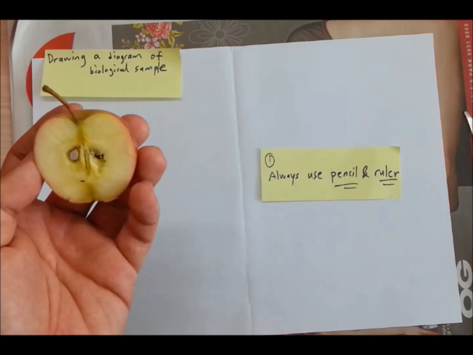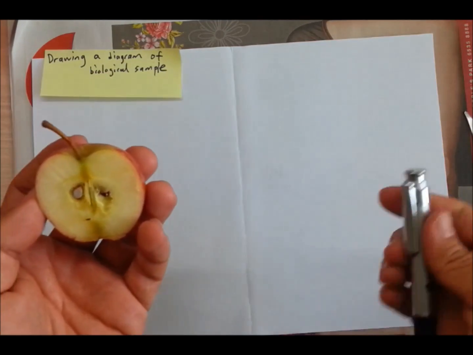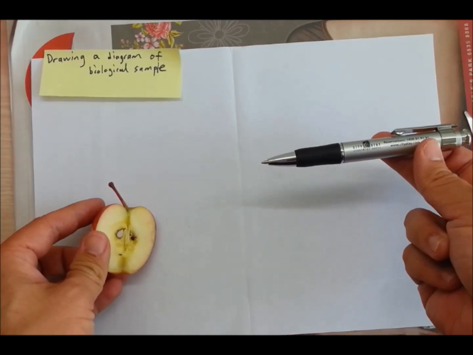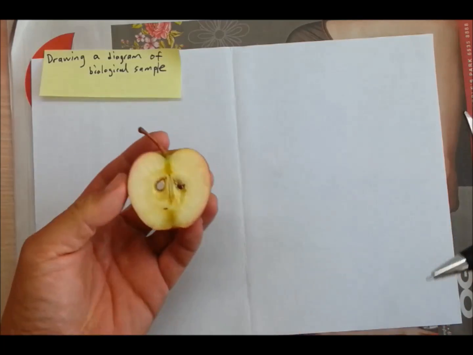I'm going to start drawing, but because I can't find my pencil, let's just imagine this is a pencil. Okay, this is a pencil. So let's begin.